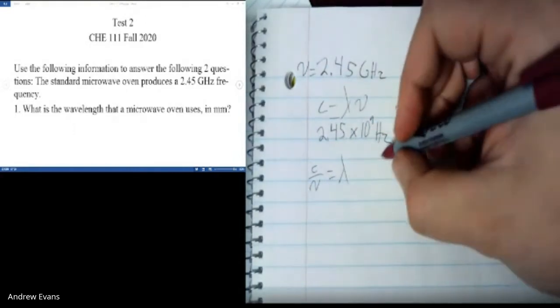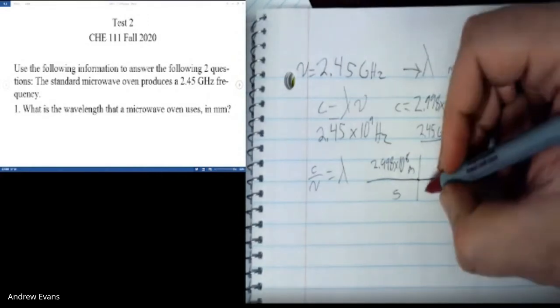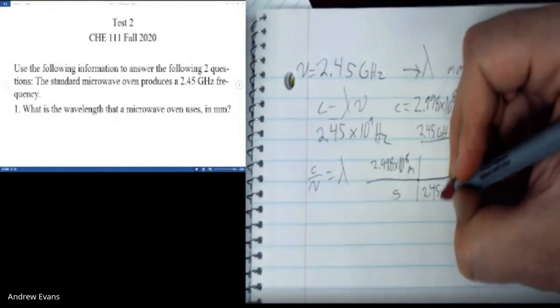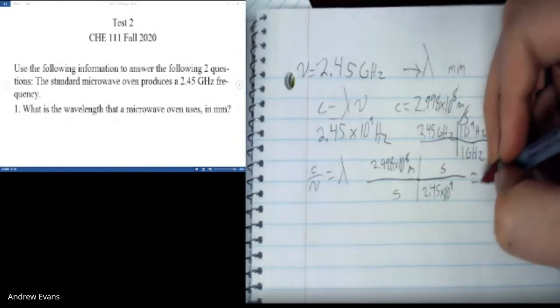So the next thing is converting this and finding wavelength. So we're going to say c over nu equals lambda. So 2.998 times 10 to the 8th meters per second divided by 2.45 times 10 to the 9th 1 over seconds equals our value in meters.